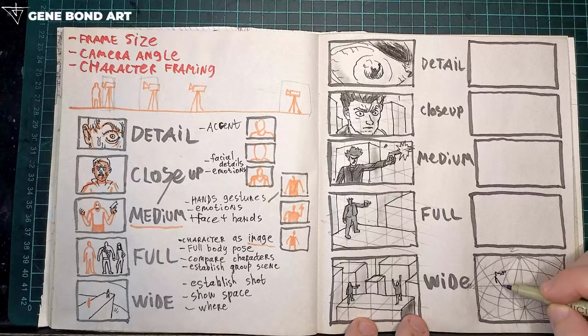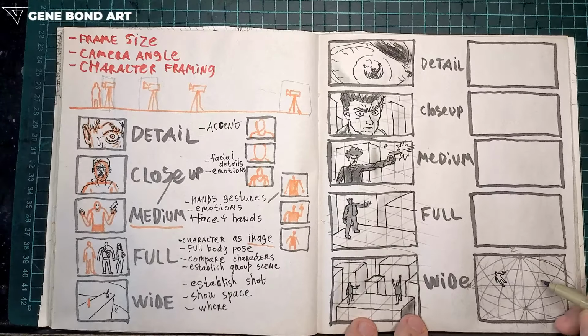So now again, let's say we have these two characters on the roof.